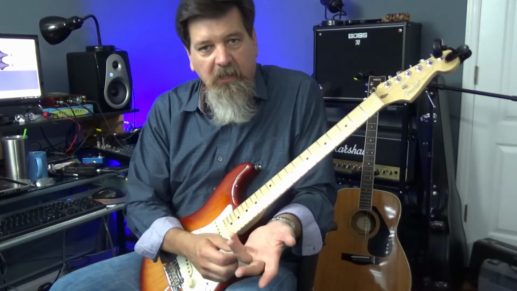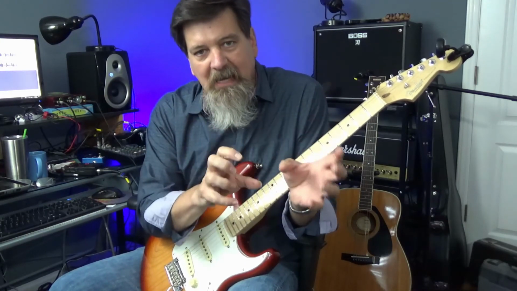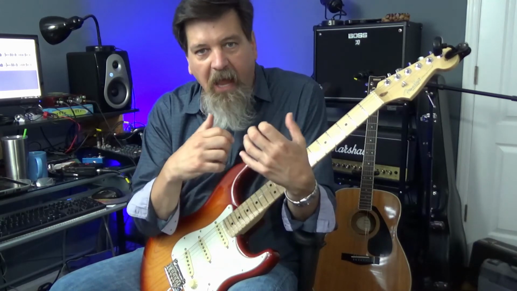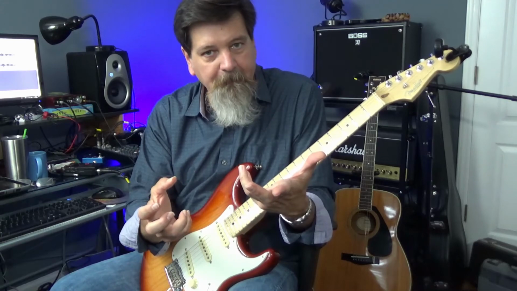And that works with all the keys. Once you learn the basics and how it's all put together, you can take that and apply it to any key, and next thing you know, you can play along on the radio with songs that are out there.